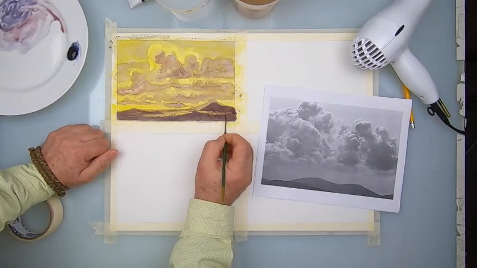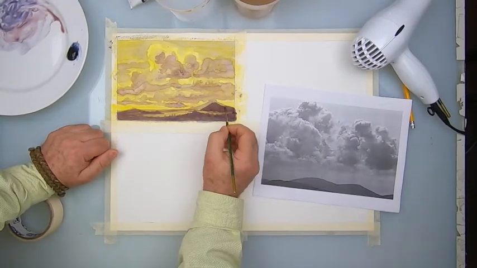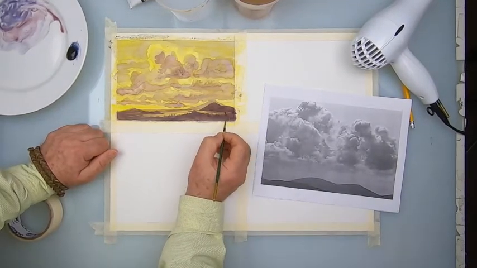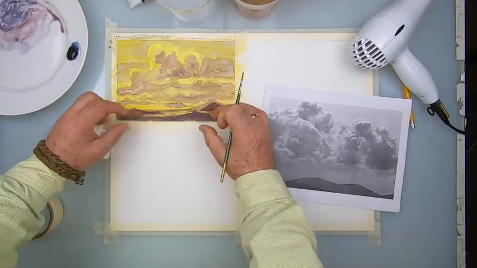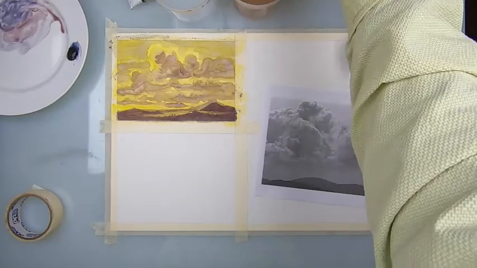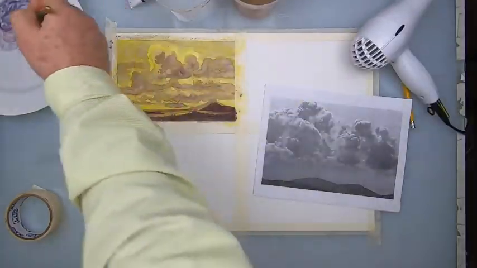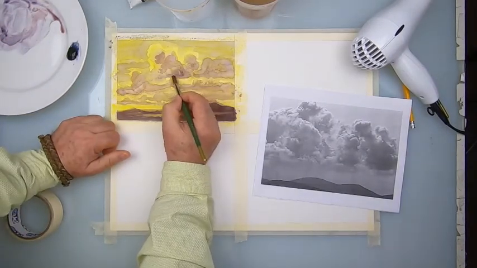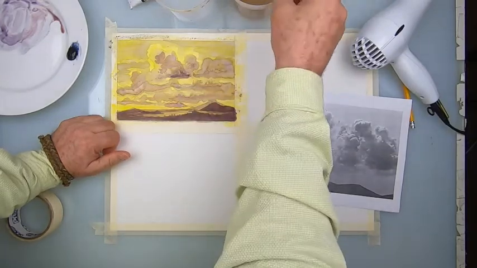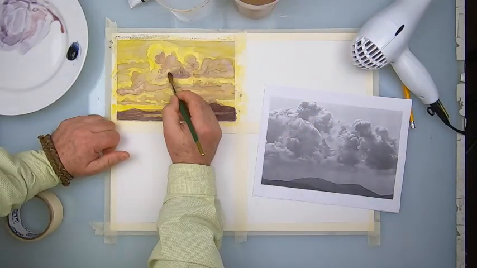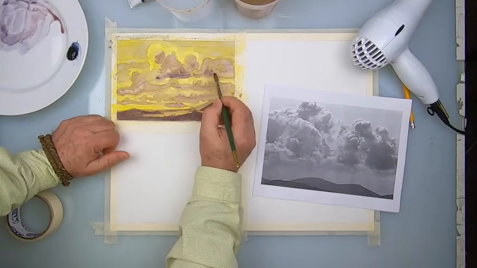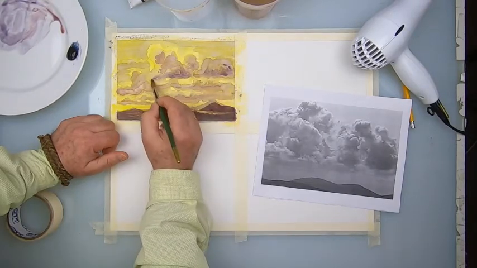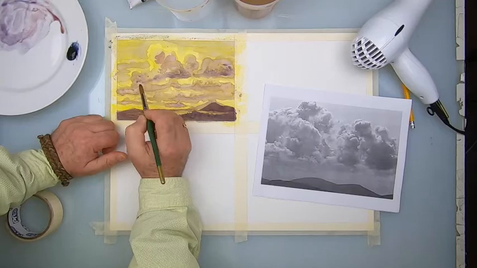And you can see how the land plays an important role in its presence next to that soft sky, right? And I can maybe add one more layer of values here where it's the darkest, right? Nice and easy. Soft. Soft.